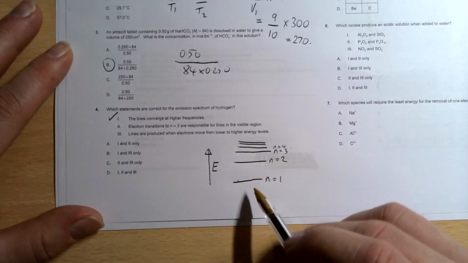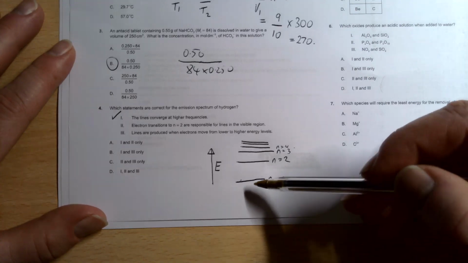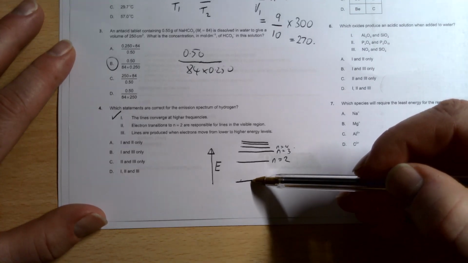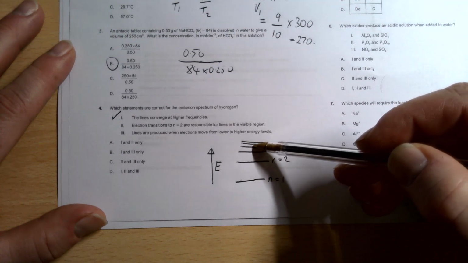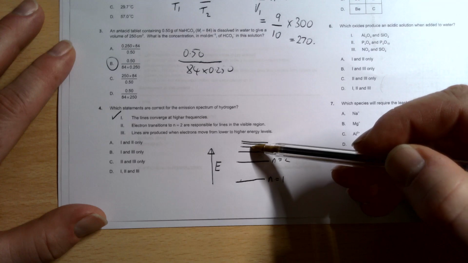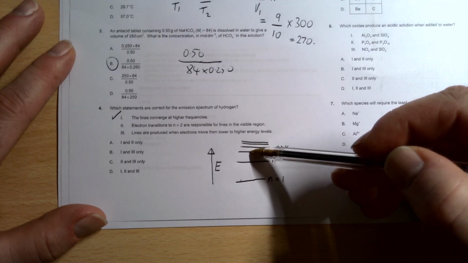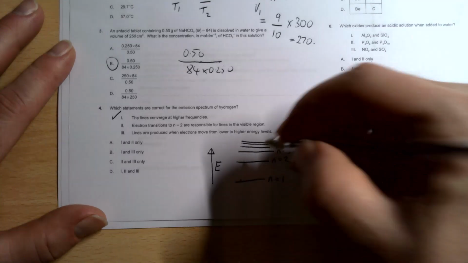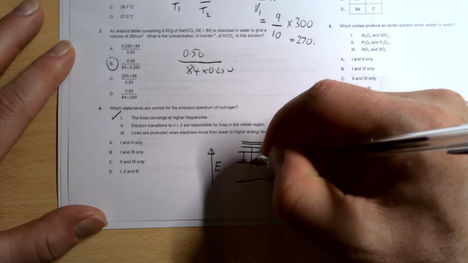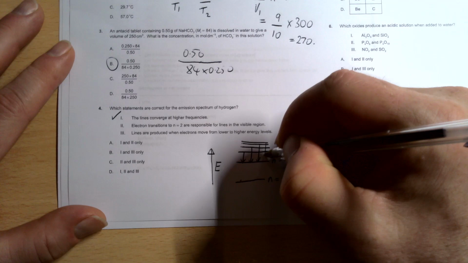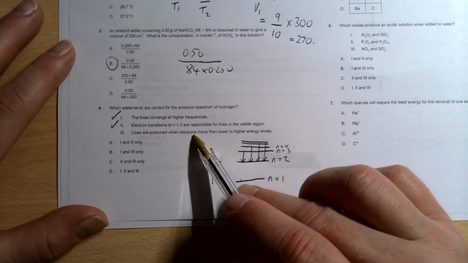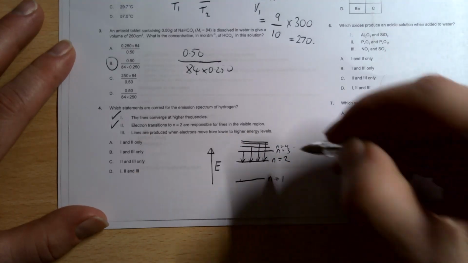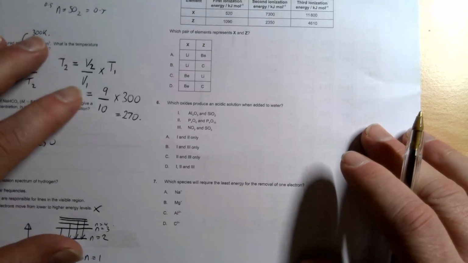The lines converging at higher energies is, of course, right. And you might remember that hydrogen, its ground state is an electron down here somewhere. What happens if you heat it up? Give it some energy, that electron can move up to here or up to here, or whatever, and eventually it will drop back down again. And it's those electrons dropping from high energy levels to lower energy levels that releases energy. Those that drop to n equals 2 are the ones that release light energy, and you're expected to just know that. That's just a fact you're expected to know, so that's true. And I've already said this, but the lines produced when electrons move from higher to lower. This is saying lower to higher, so that one's wrong. So the answer is A there.